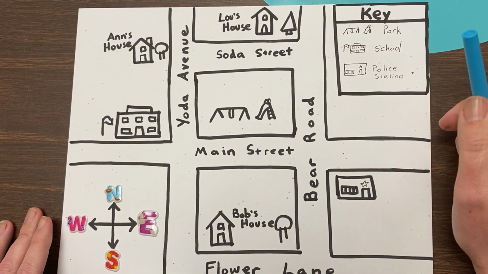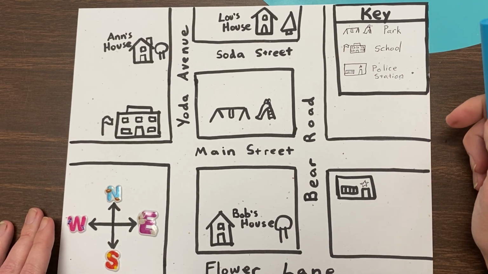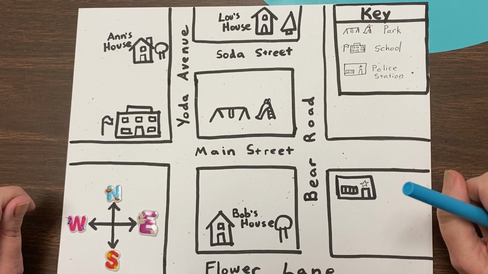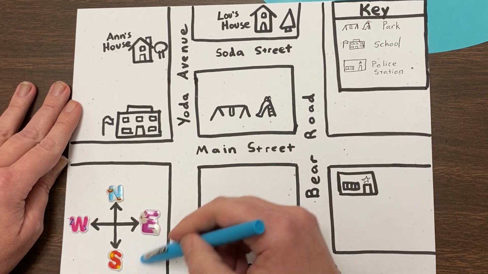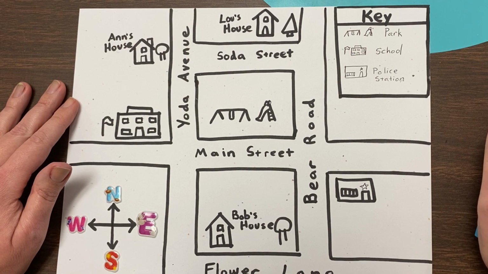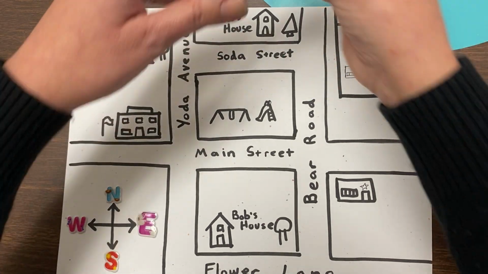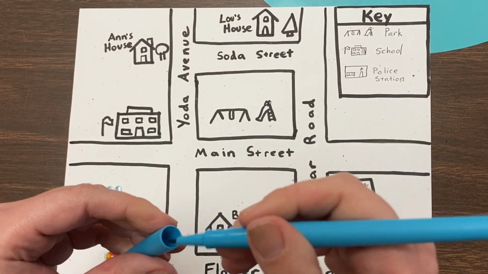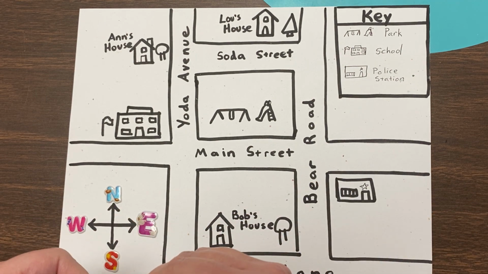I hope that clears up at least a little bit how to use maps and use the directions on a map. Now you'll do an exercise where you will follow directions just like this. Good luck.